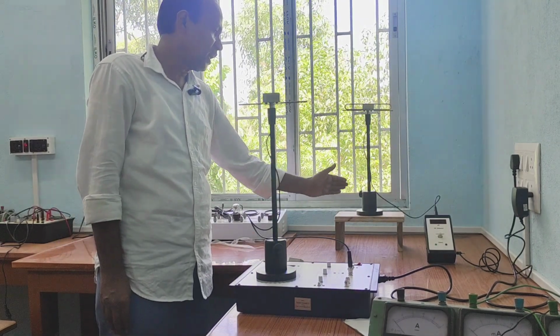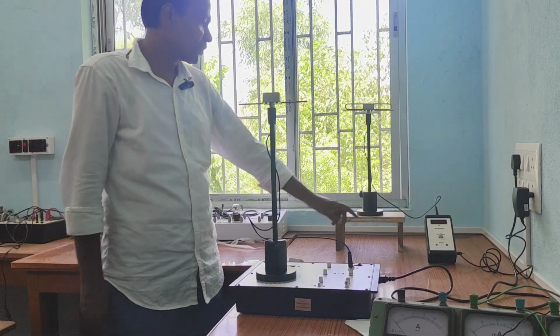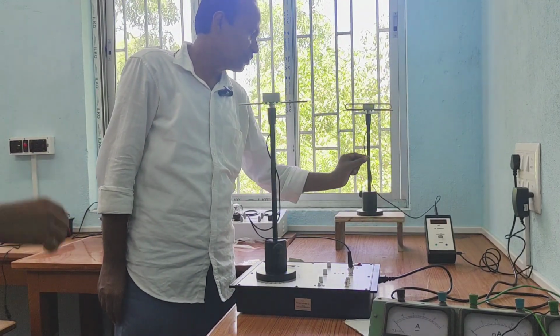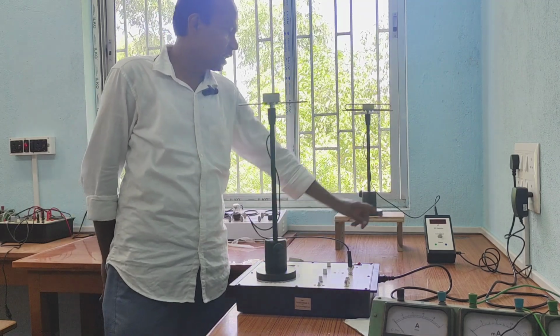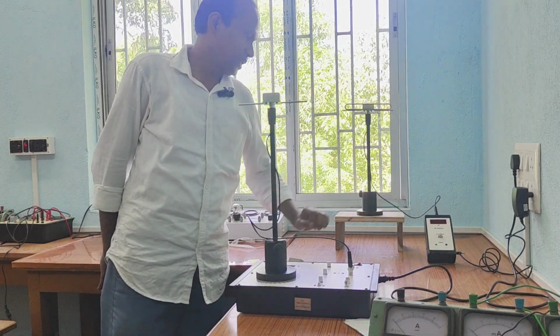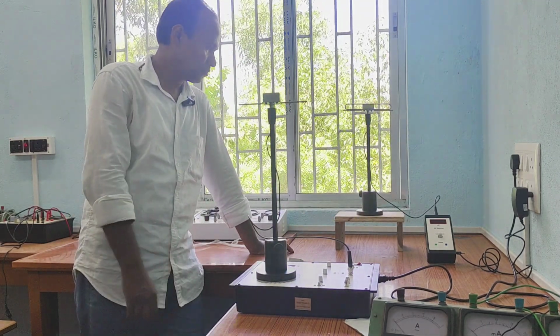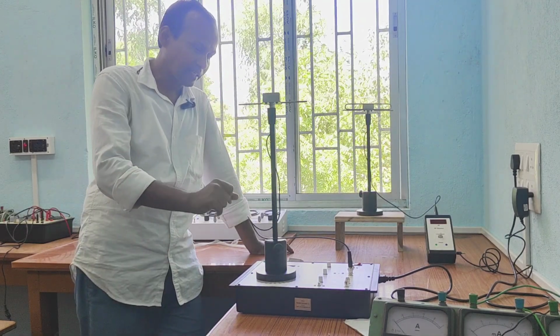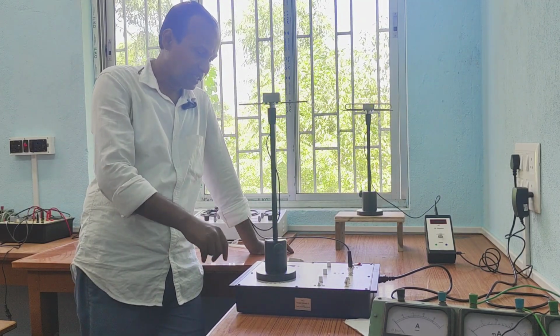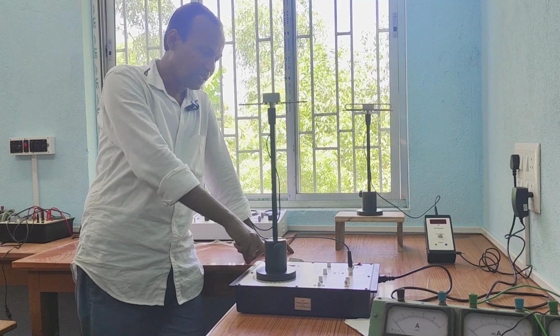This receiving antenna is connected with the RF detector, that is radio frequency detector. Here you see that the RF current is measured in microamperes, and the transmitting antenna current is also measured in microamperes.